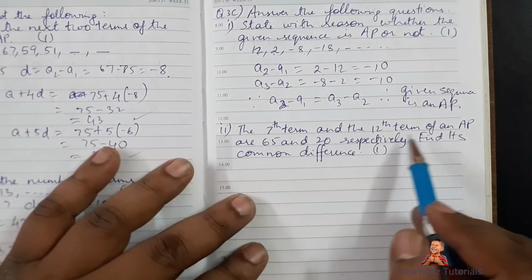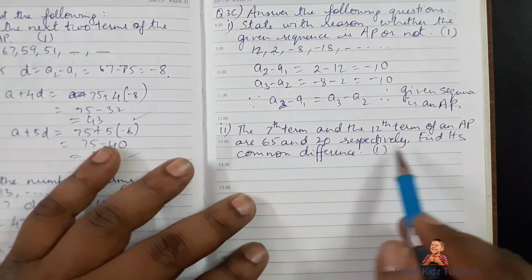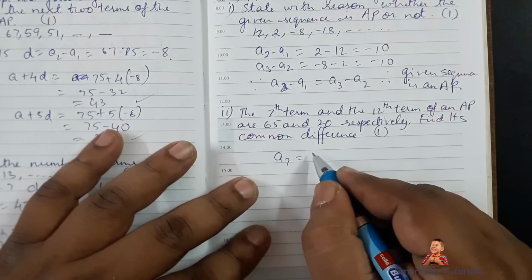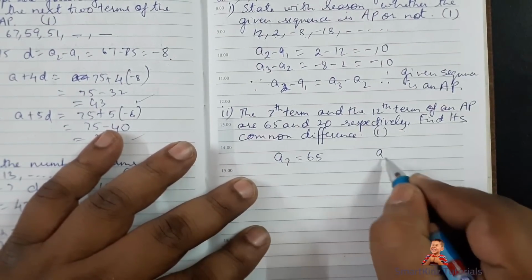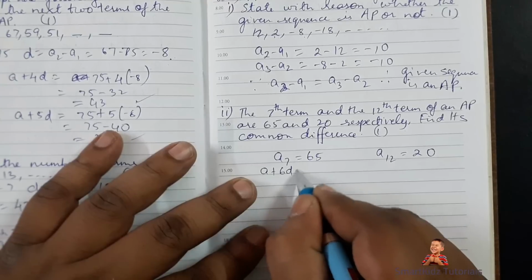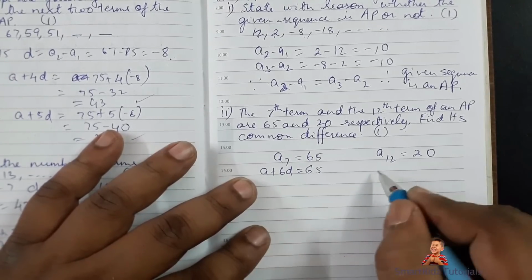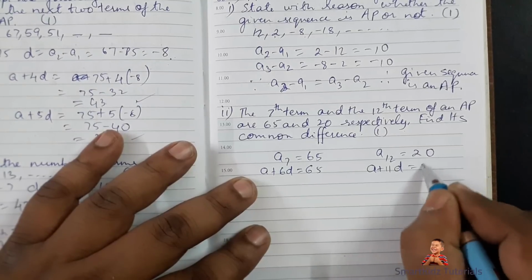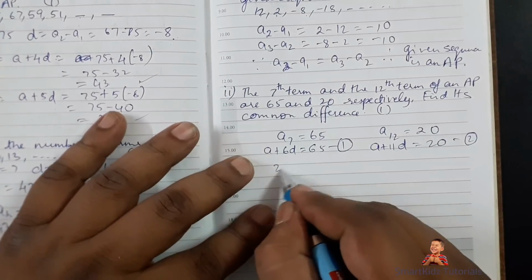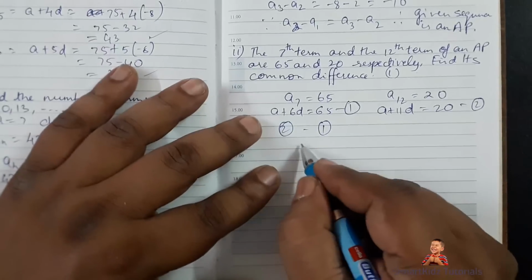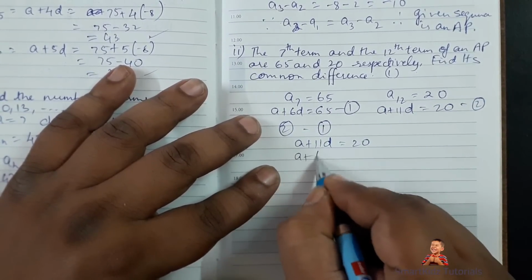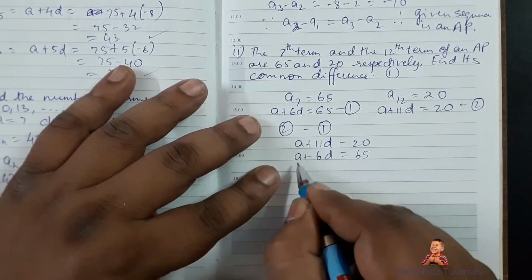is an arithmetic progression for 1 mark. Next question, the 7th term and the 12th term of an arithmetic progression are 65 and 20 respectively. Find its common difference. So 7th term is given to us as 65 and 12th term is given to us as 20. A7 can also be written as A plus 6D equal to 65, and this can be written as A plus 11D equal to 20. This I will mark as 1, this as 2. What I'll do is 2 minus 1, which means A plus 11D equal to 20 and A plus 6D equal to 65. So subtract the whole thing.